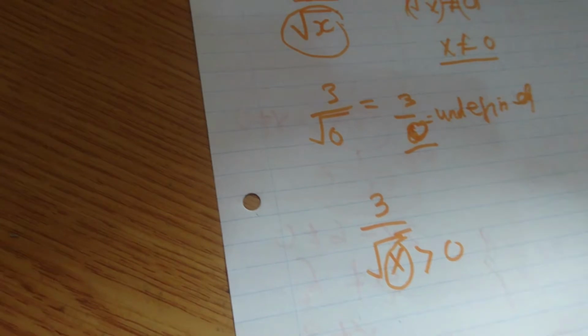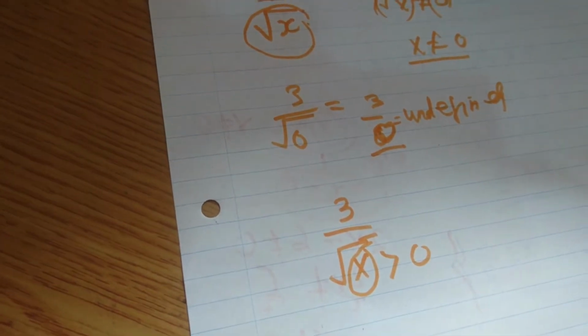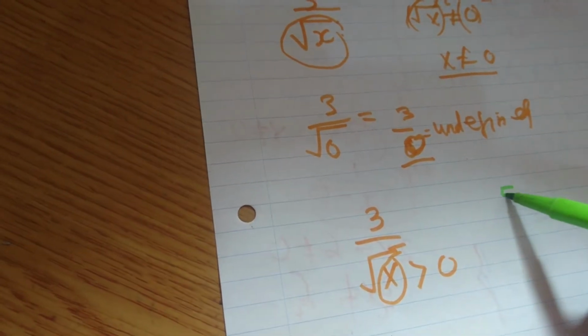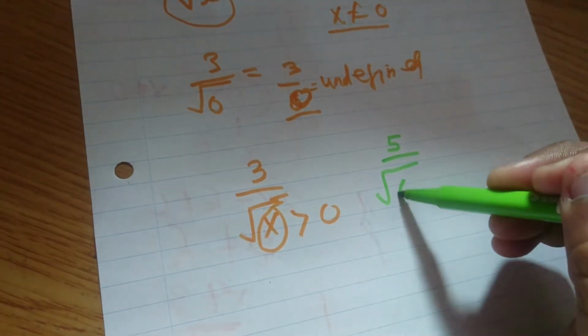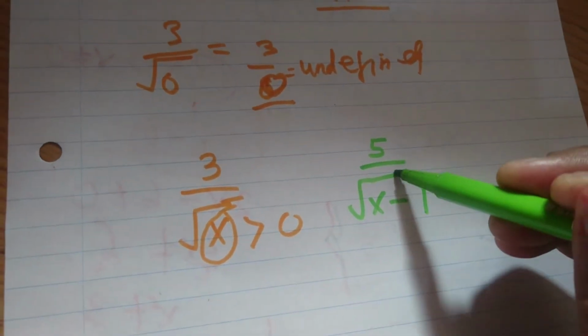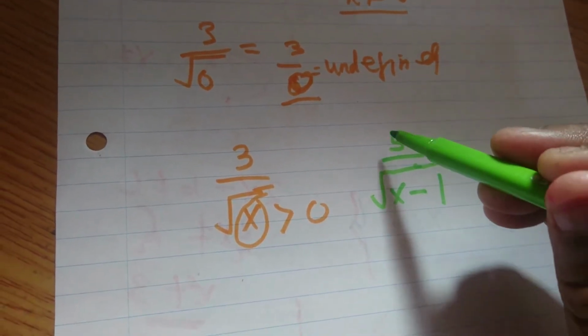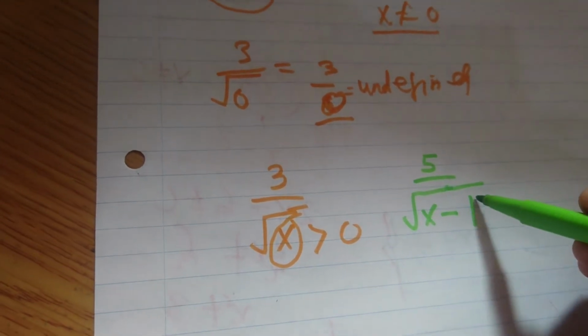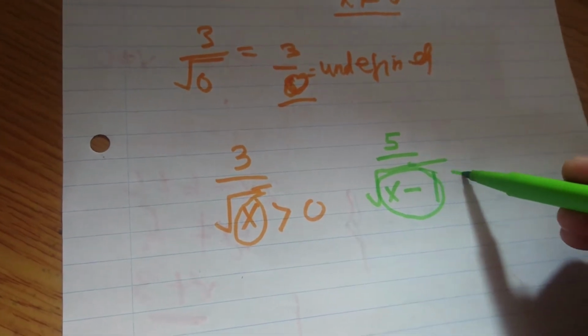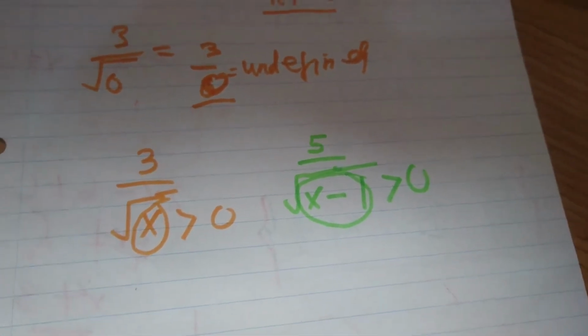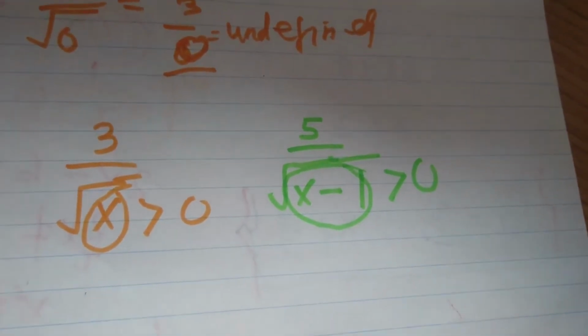It's very important. When the root is at the denominator, like 5 over the square root of x minus 1, all this stuff which is in the root has to be greater than 0 for this to exist. You see this one? It must be greater than 0. Guys, try to understand and memorize my concept.